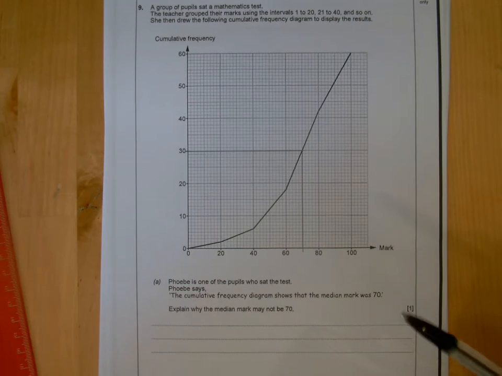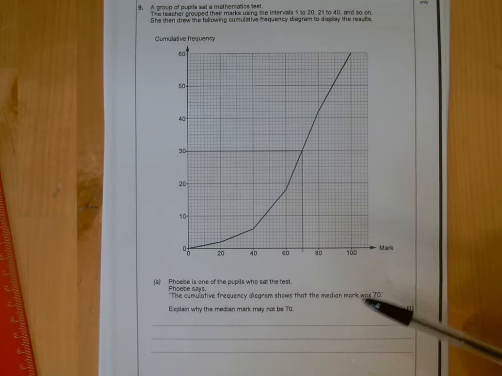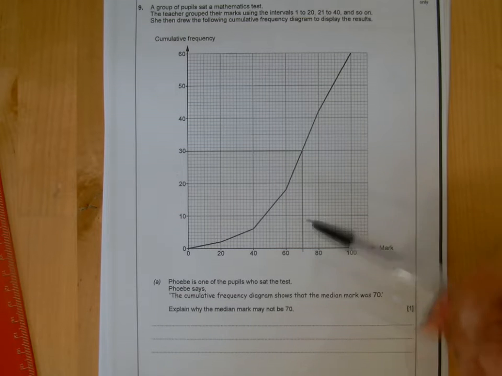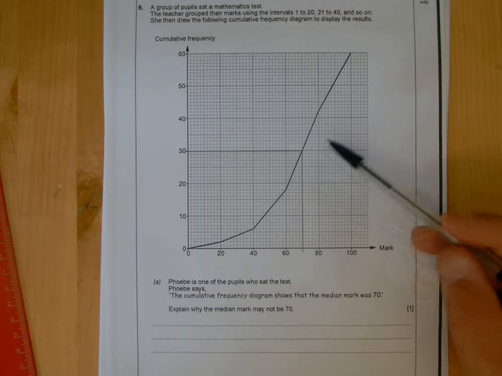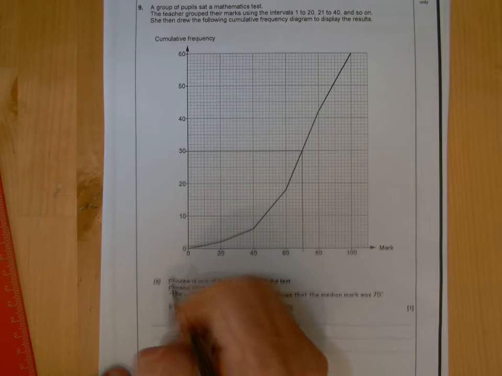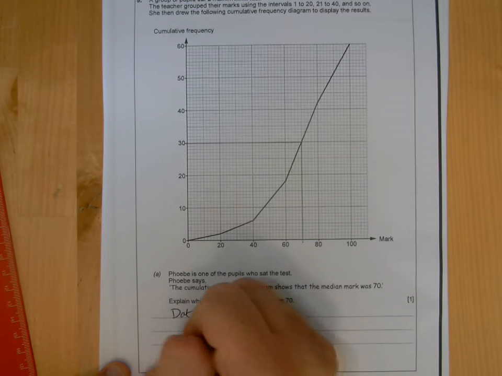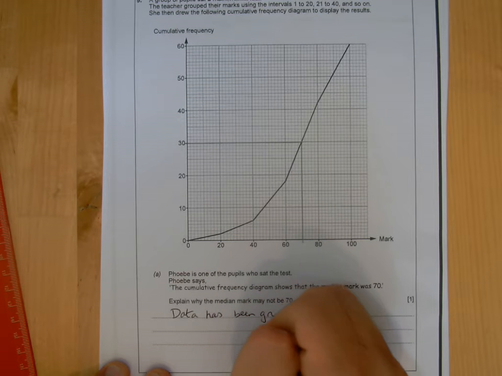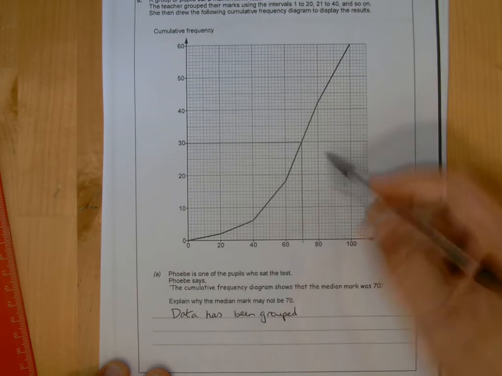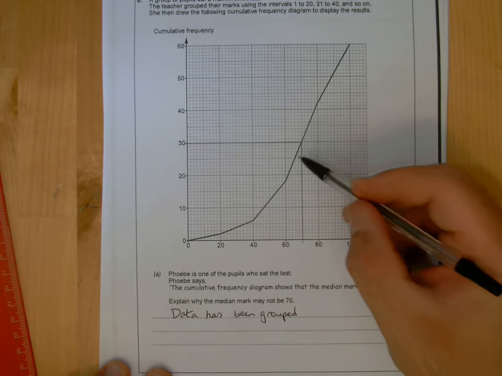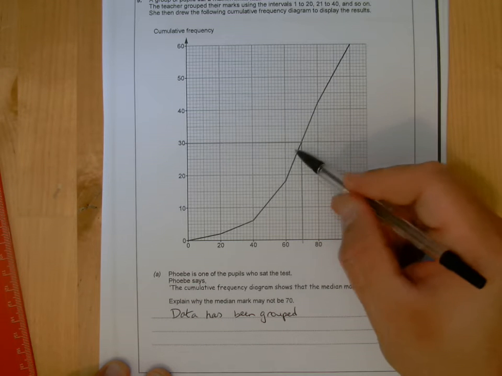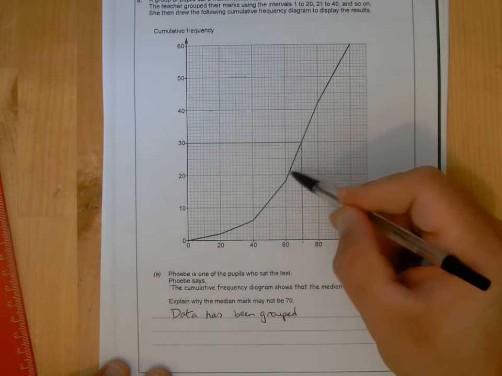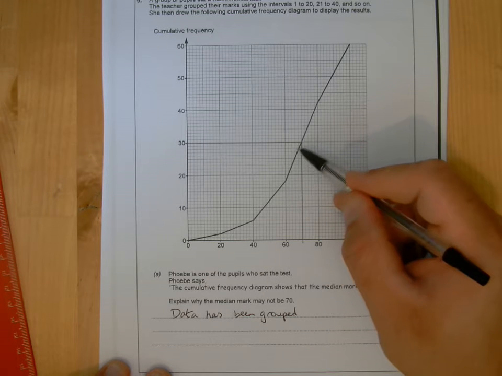But it says then, explain why the median mark may not be 70. And the reason for it is you just need to appreciate that the data has been grouped. We need to expand a bit more on that though. The data has been grouped, and it could be that it's not evenly distributed. It could be that all the pupils in this group scored in the low 60s, which means then the median would fall under 70.